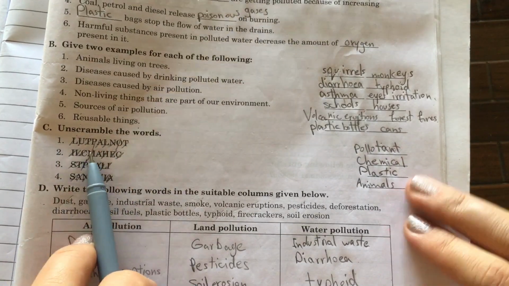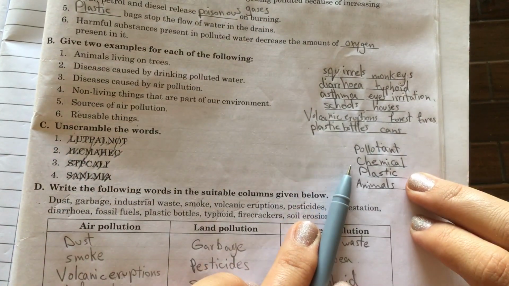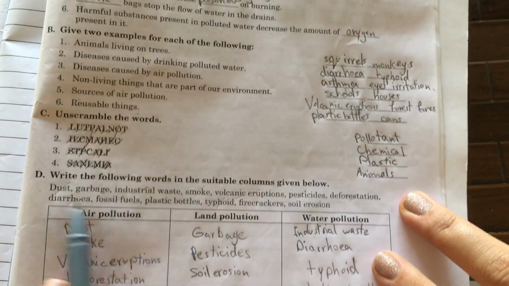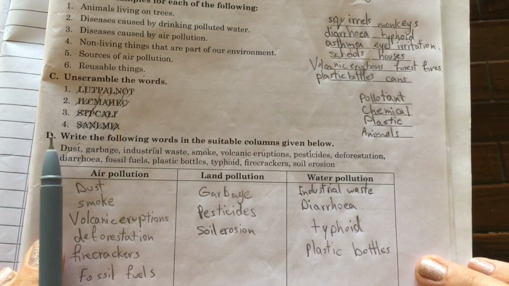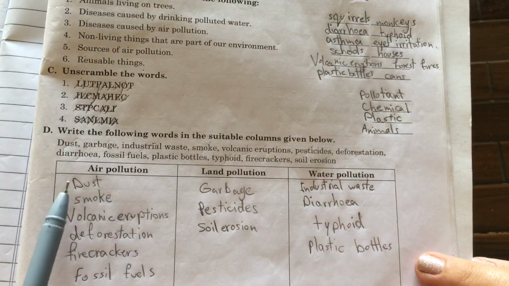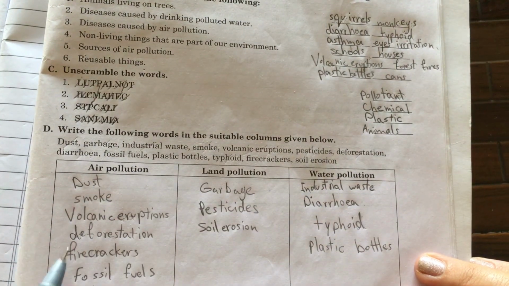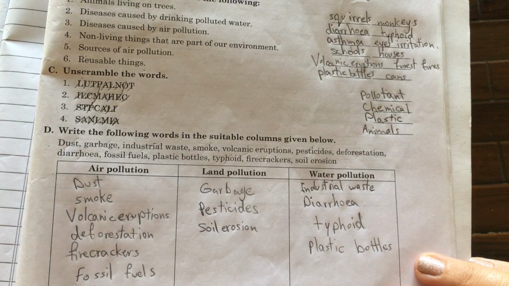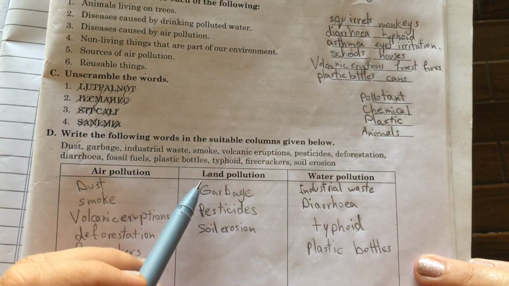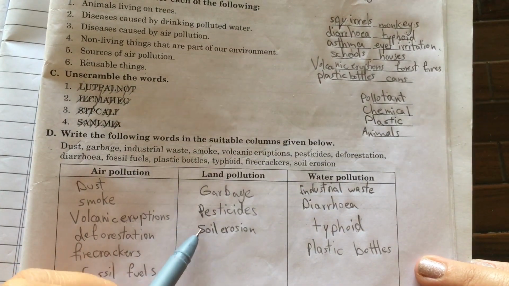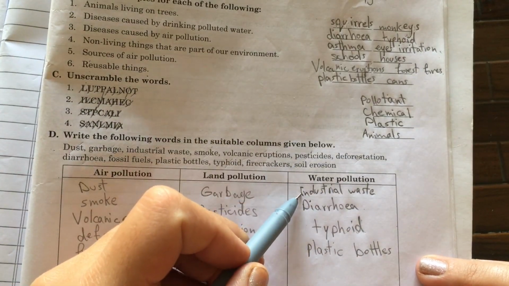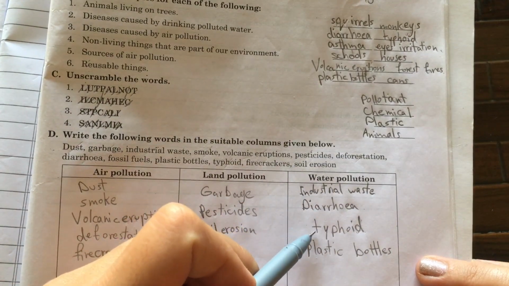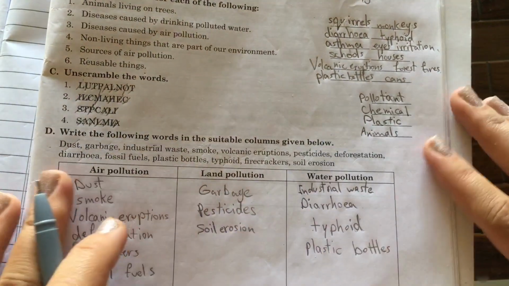Unscramble the words. Number 1 is pollutant, chemical, plastic, animals. Write the following words in the suitable columns given below. As you can see, air pollution: dust, smoke, volcanic eruption, deforestation, firecrackers, and fossil fuels. For land pollution, we have garbage, pesticides, and soil erosion. And for water pollution, we have industrial waste, diarrhea, typhoid, and plastic bottle.